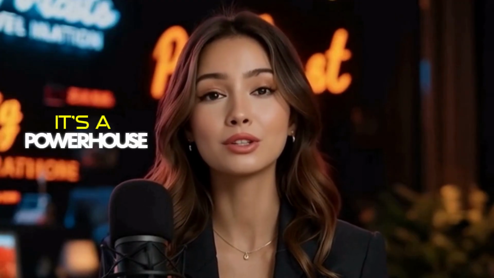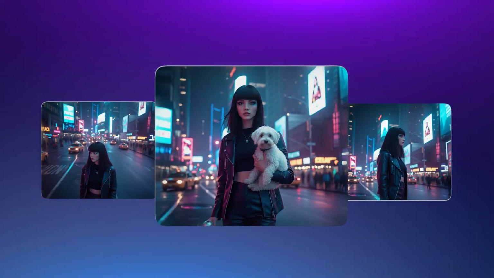Done. So as you can see, Nano Banana isn't just another AI tool, it's a powerhouse. From angles and object swaps to colorization and multi-character scenes, it's redefining creative control.